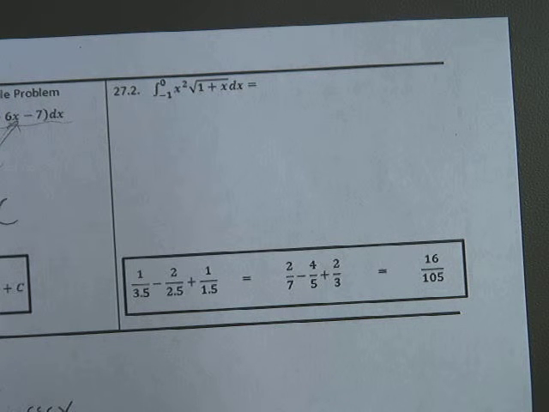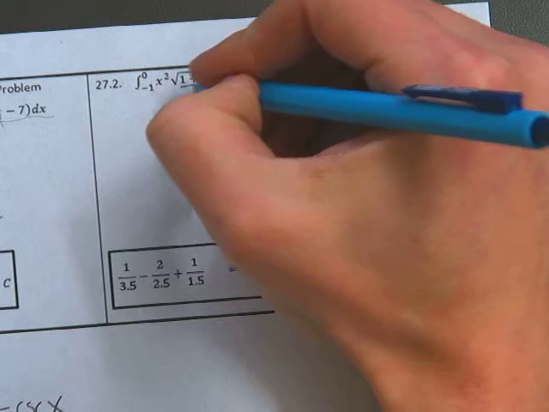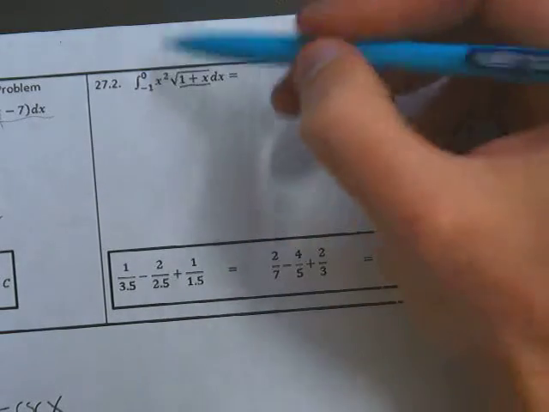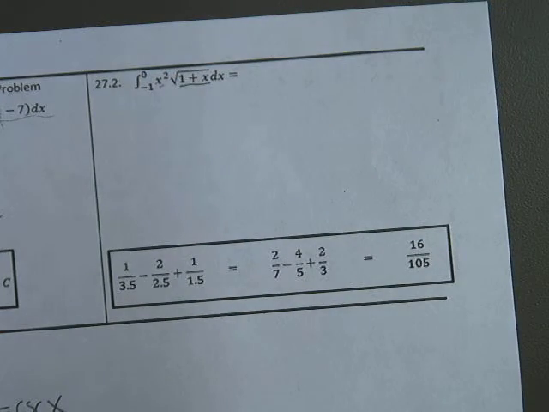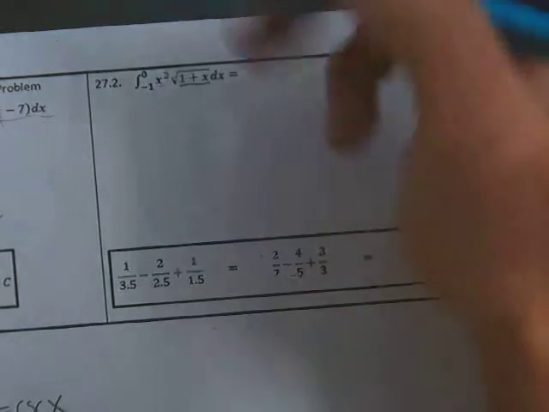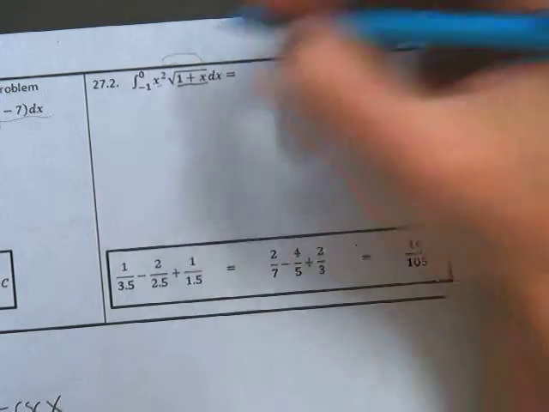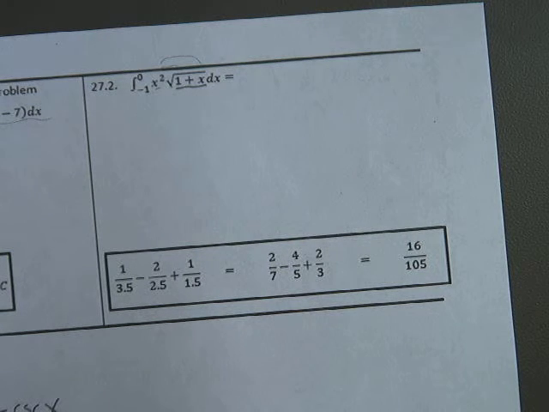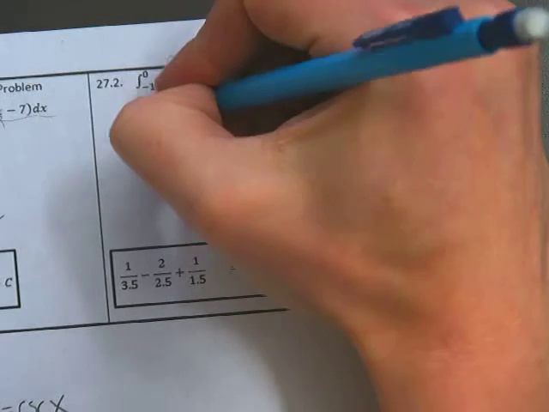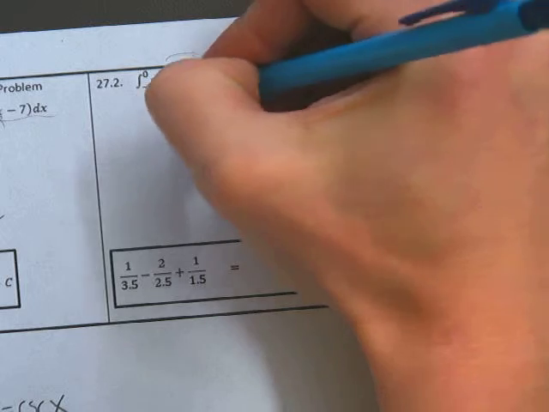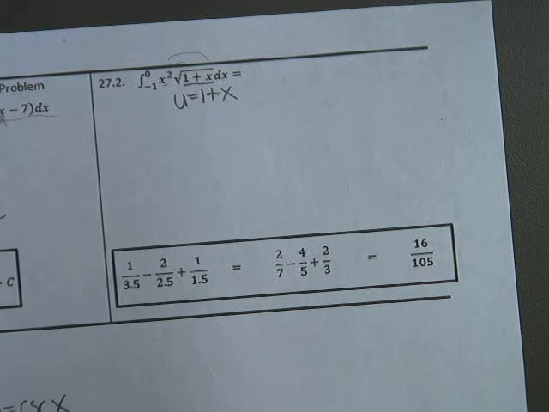This is the one where it's not our normal way of doing substitution problems. This is one where the derivative of the inside of our function is not equal to the thing on the outside. Like the derivative of 1 plus x is not x squared at all. However, we still use substitution here because there's no way for us to distribute this into a half-powered function like this. So we set u equal to the inside because we want to make that part simpler.